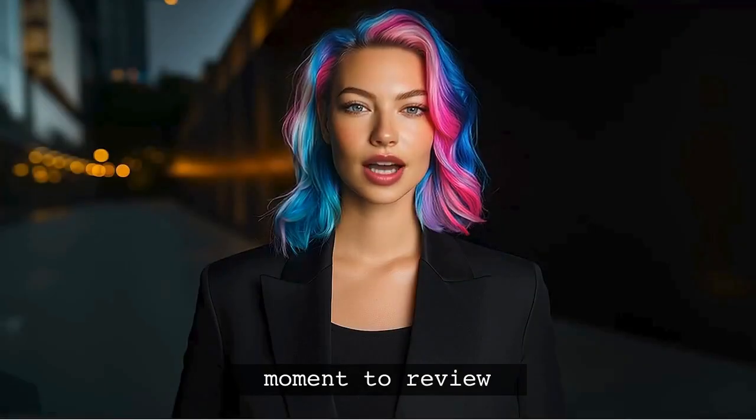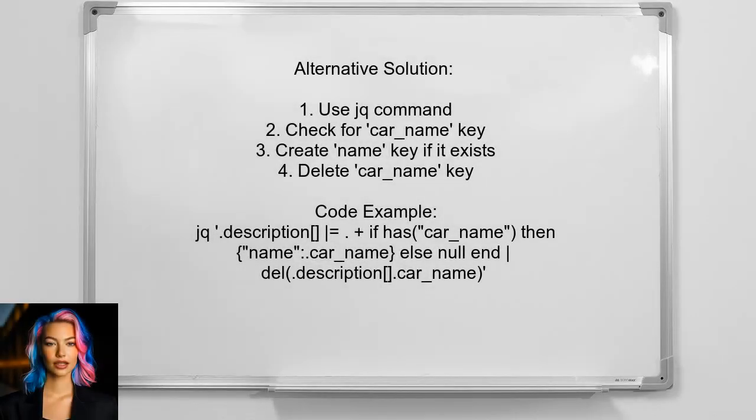Let's take a moment to review another user's answer. An alternative solution provided by another user involves using the JQ command. They suggest using the pipe operator to modify each object in the description array. The if-then block checks for the presence of the car name key, and if it exists, it creates a new key called name with the value from car name. Finally, the del function removes the original car name key from the objects.